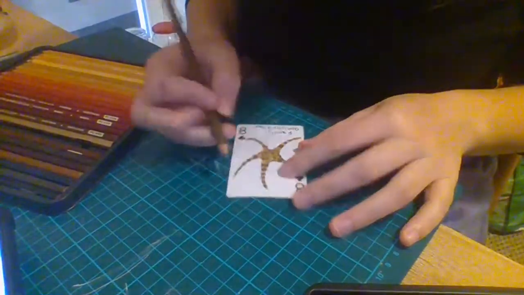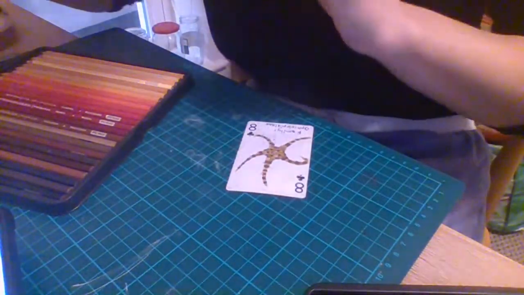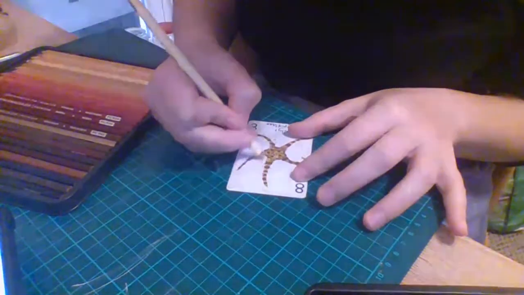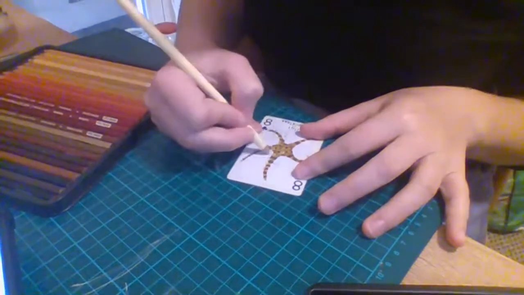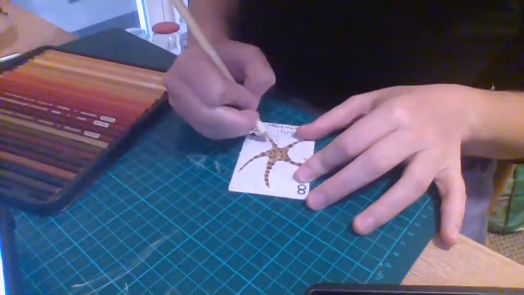Yeah, some of the sections have gone squishy from the PVA. Isn't the best, but we'll make it work. Let's see if I can just outline it in a yellow to create a border of some sort.